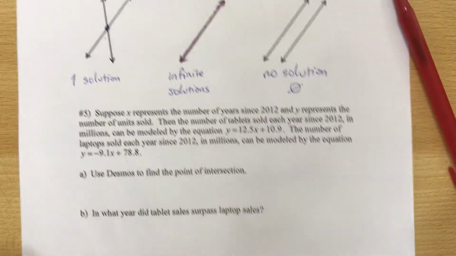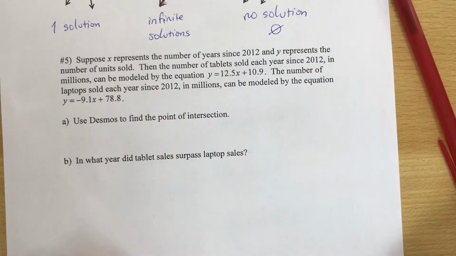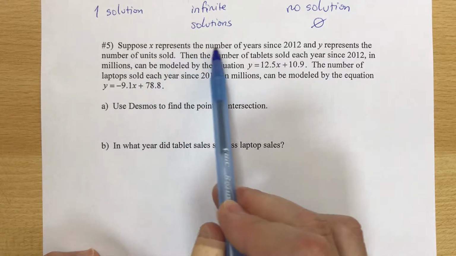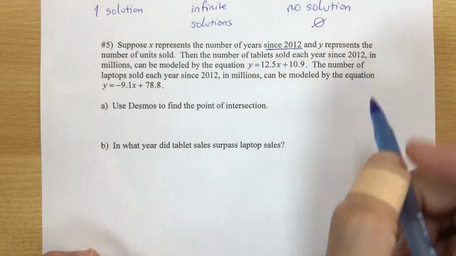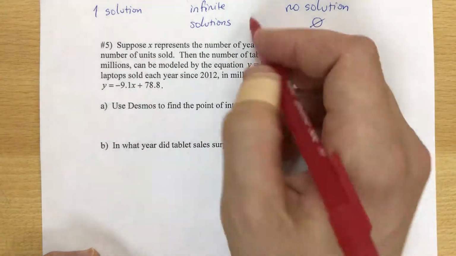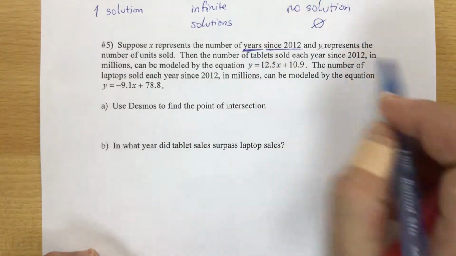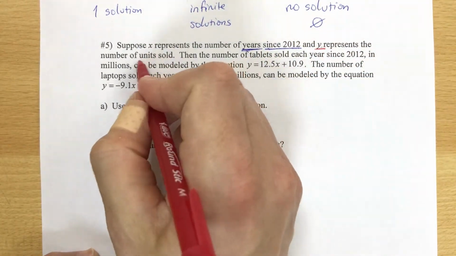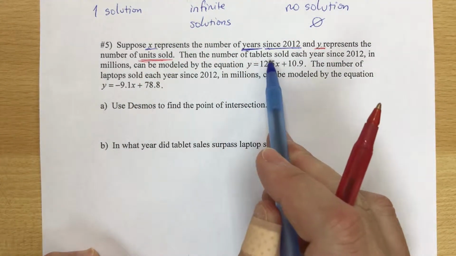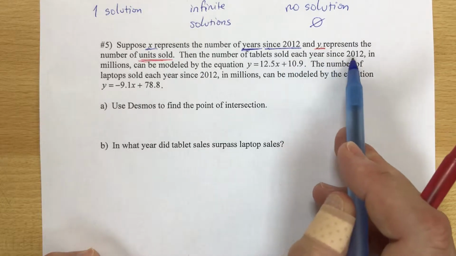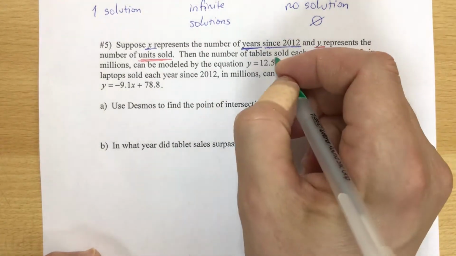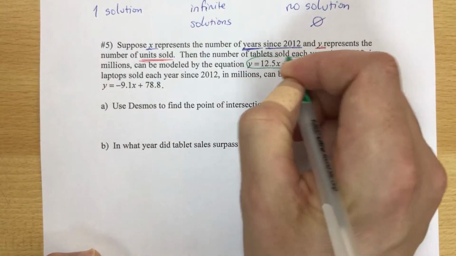All right, and so we have one more question here, and this is a word problem, so let's take a look. Number 5. Suppose x represents the number of years since 2012, and y represents the number of units sold. So x is years, and then y is the units sold. Then the number of tablets sold each year since 2012 in millions can be modeled by the equation. So now we have an equation, y equals 12.5x plus 9.